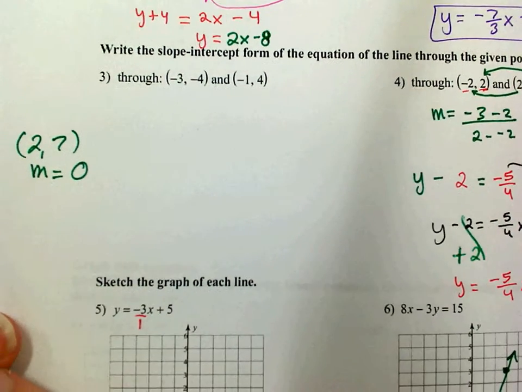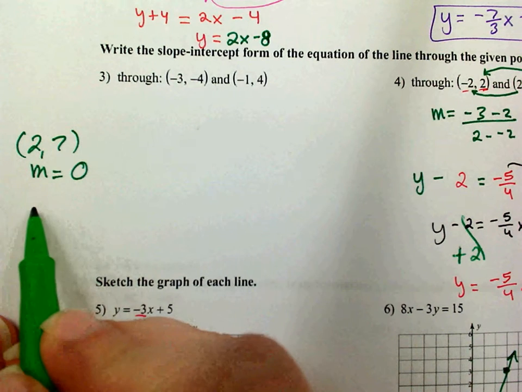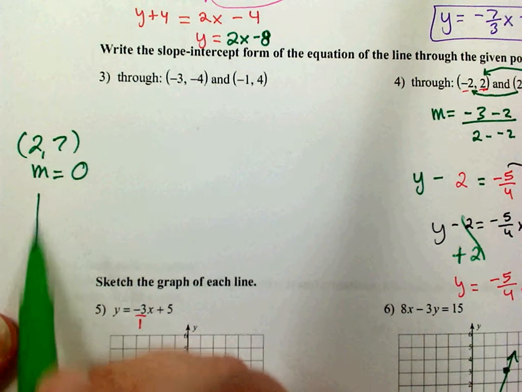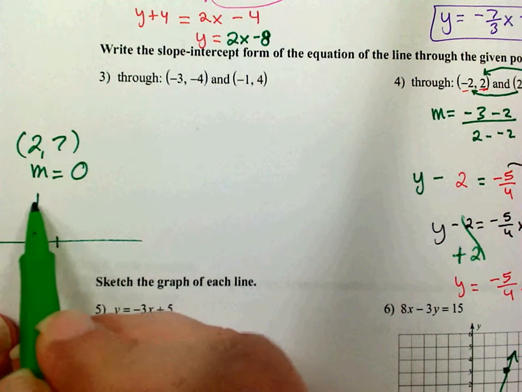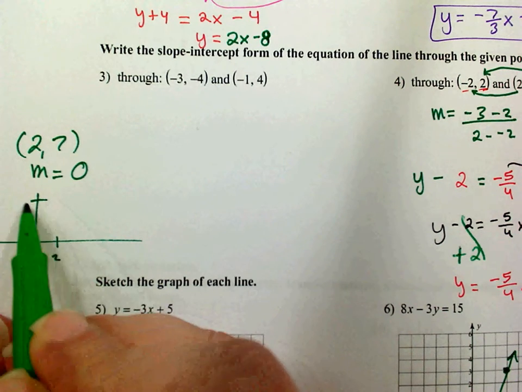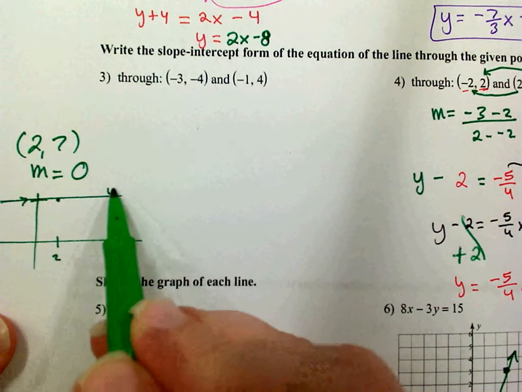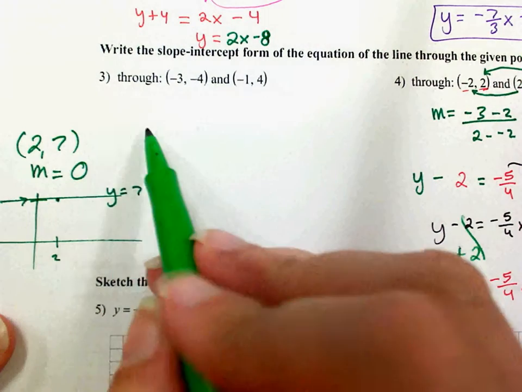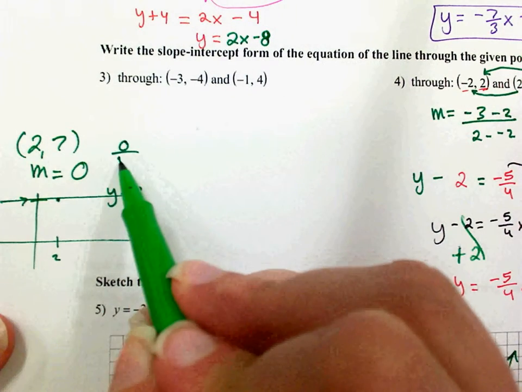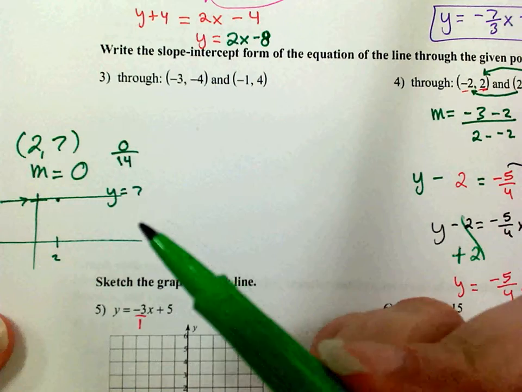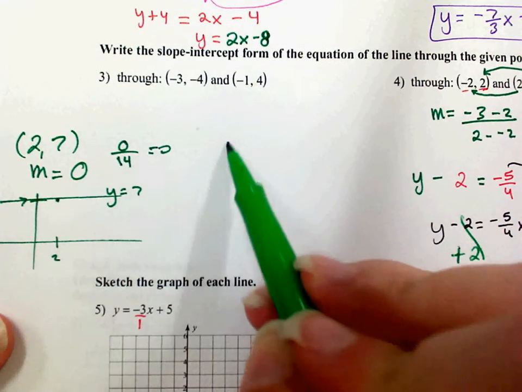It's a horizontal line, which means it's just... remember this is the point (2, 7), so if it's a horizontal line, then that is y equals 7. So you get a 0 slope if you get 0 over a number, right? If you get 0 over a number, that is 0. What if you got a number over 0? What would that be?